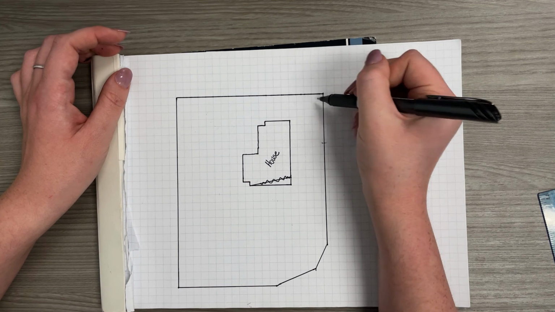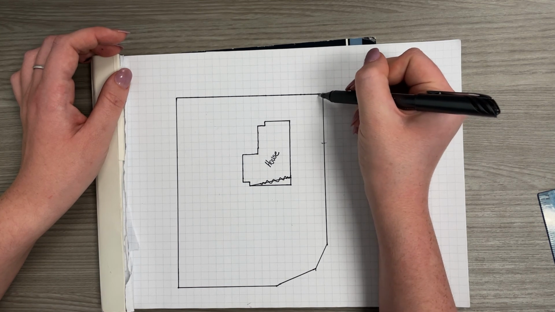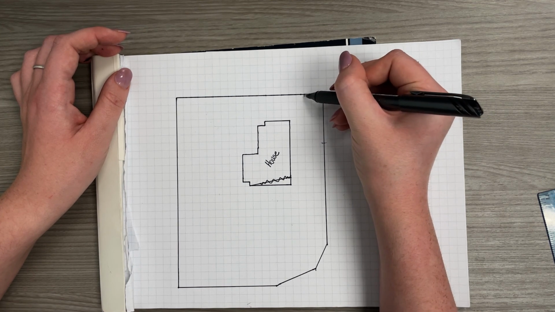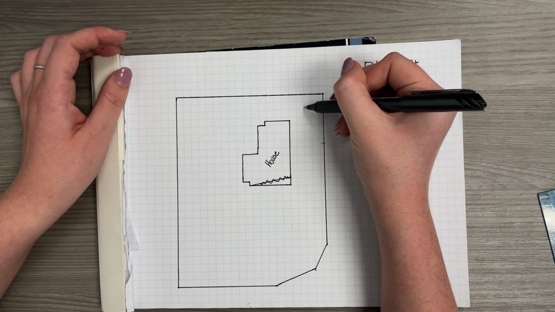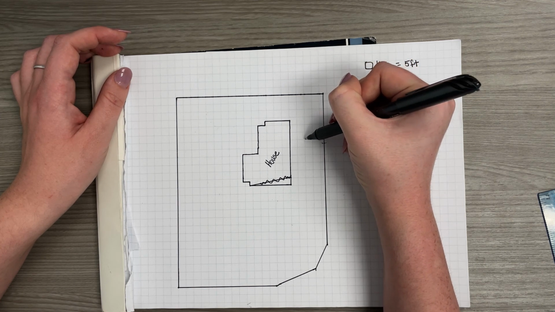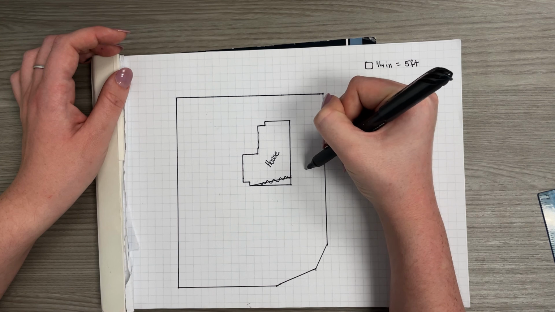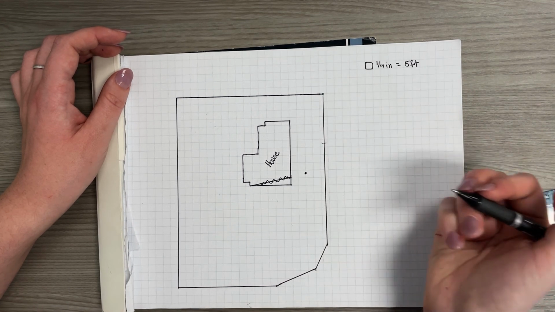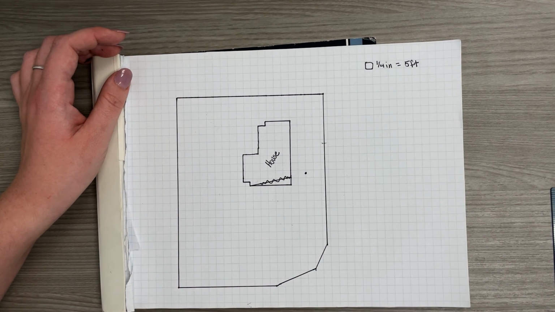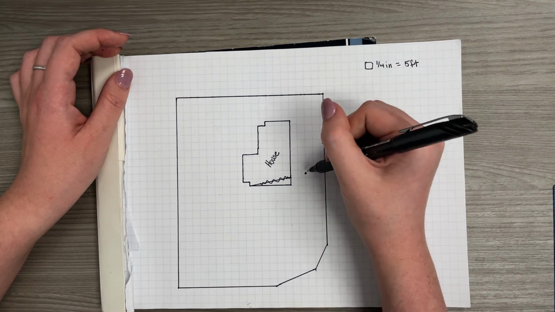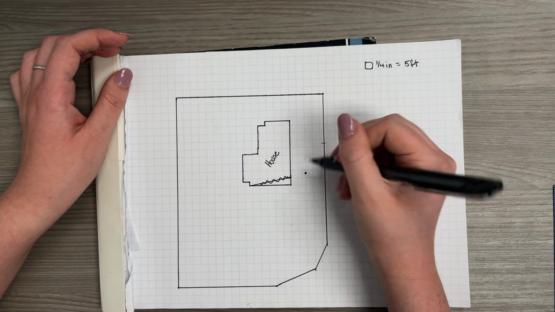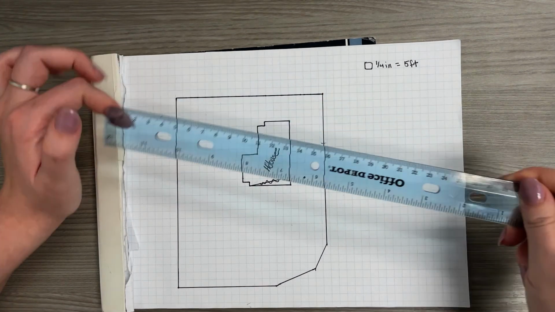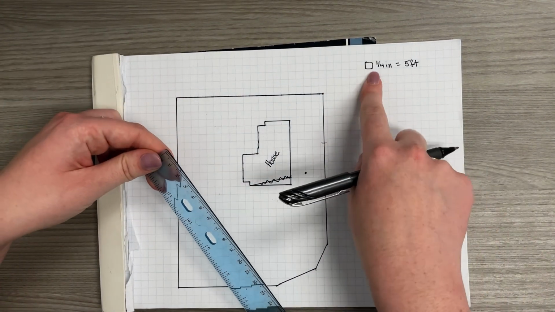So here we'll go over and down. So this is where our trunk is, and then the canopy we need to draw, and this is actually where a ruler can come in handy, because I know 1/4 of an inch.